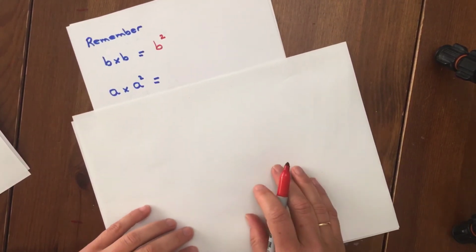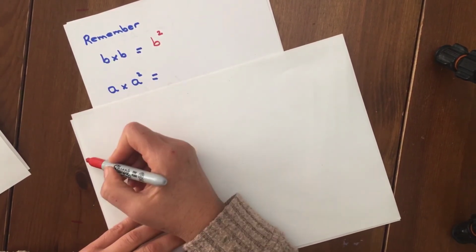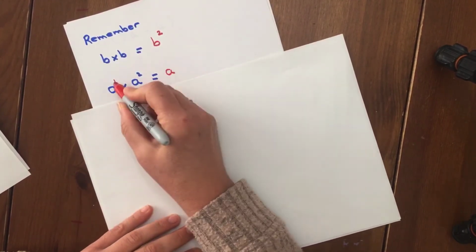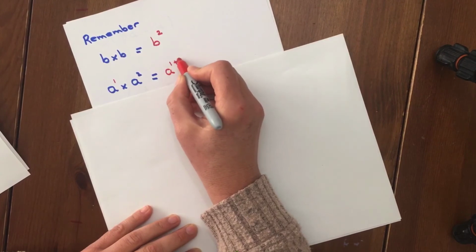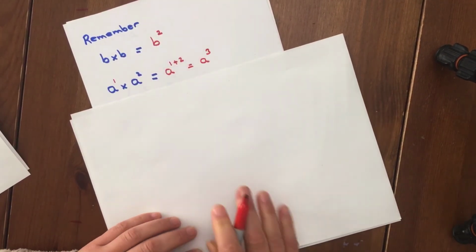Right, here, what do we do when we are multiplying these indices? Well, yeah, we think that is a 1. And what do we do to the powers? Yeah, well done. We add the powers, so we've got 1 plus 2. So we've got a cubed.